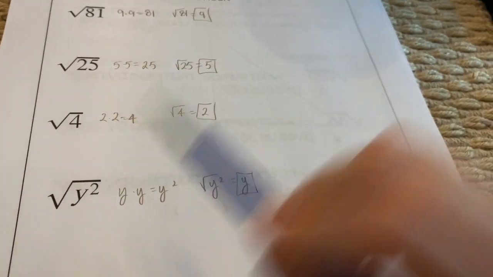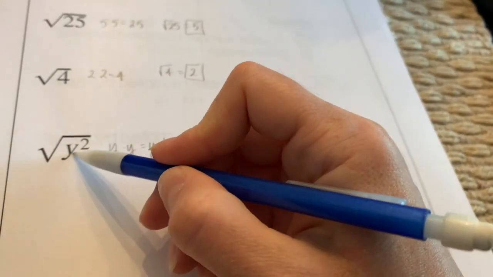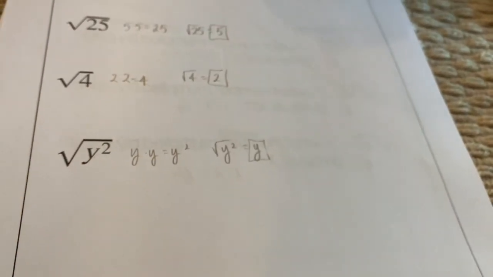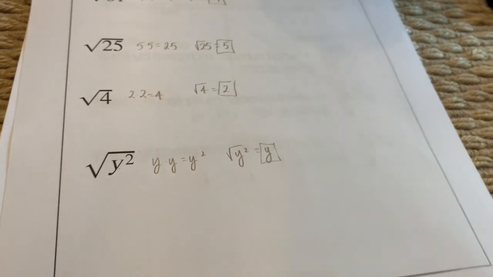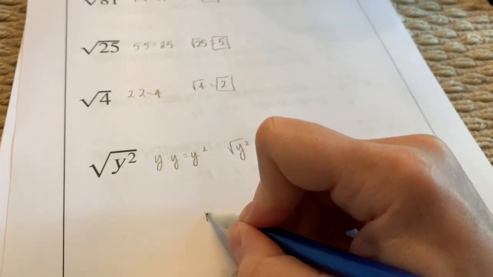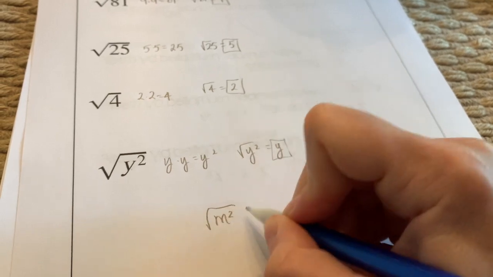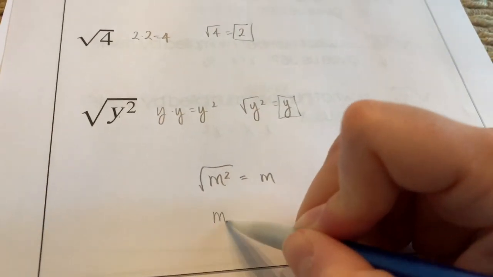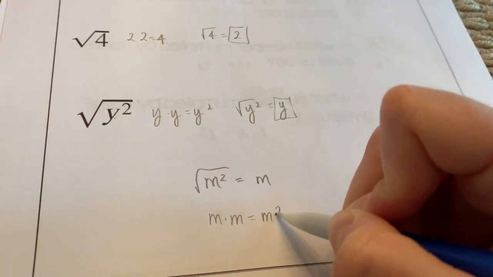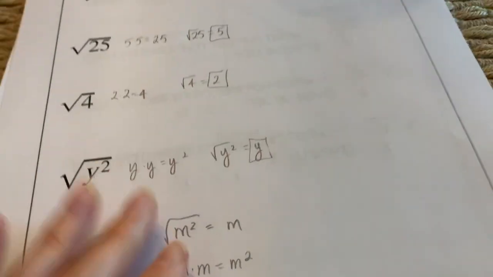So if you were confused by this, just a helpful hint: whenever you have a variable that is squared, the square root of it is always just going to be the variable by itself. Okay, so if this was m squared and we had to find the square root, it would always just be m, because m times m is m squared. All right, so let's move on.